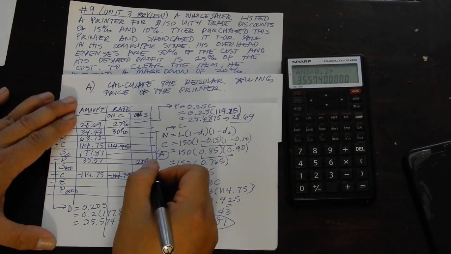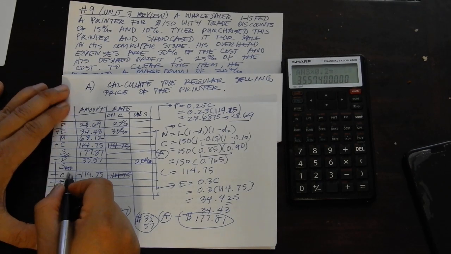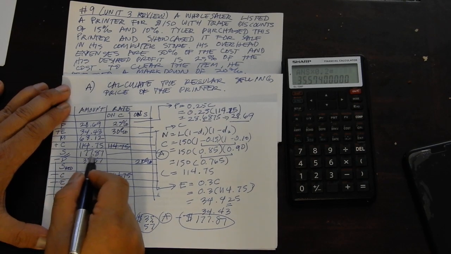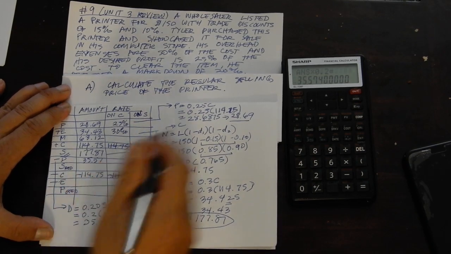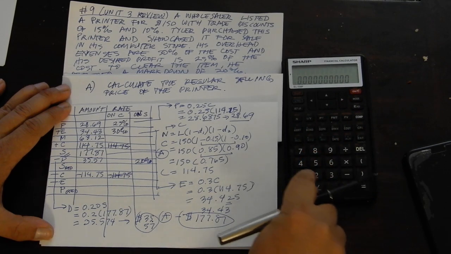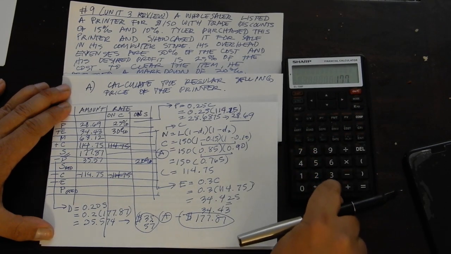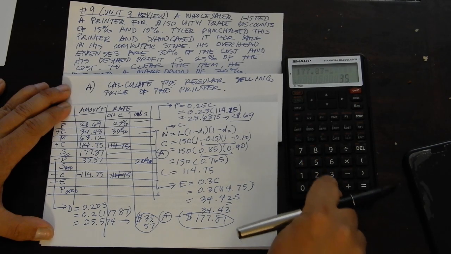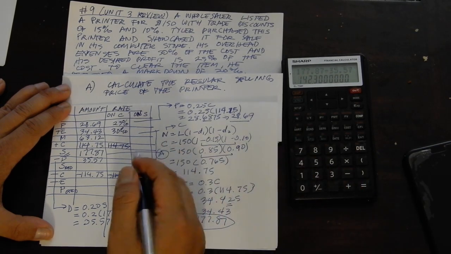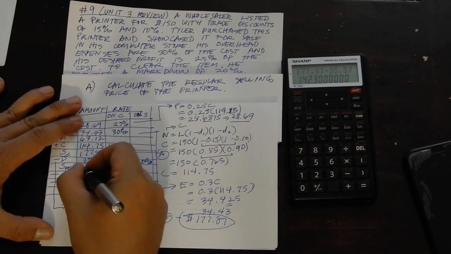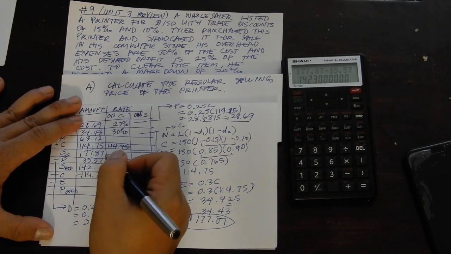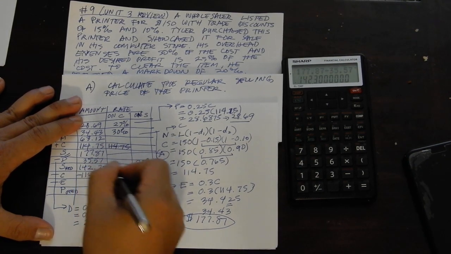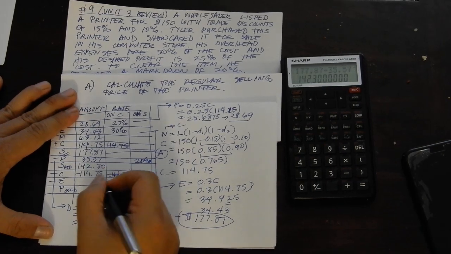So this goes up here, 35.57. Now I can calculate the reduced selling price, and again, it's S minus D. So 177.87 minus 35.57 gets 142.30.